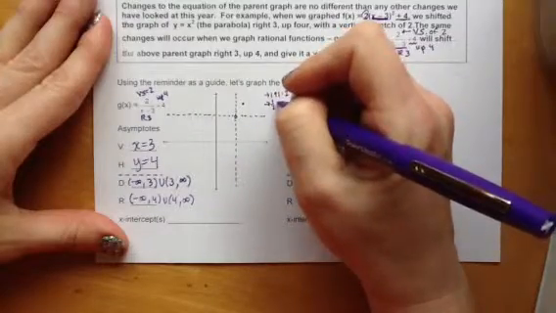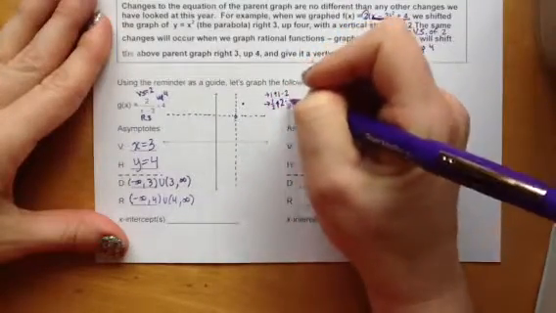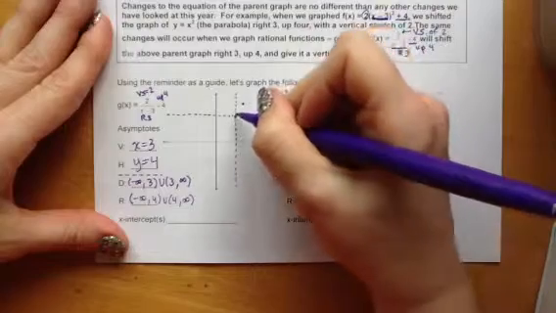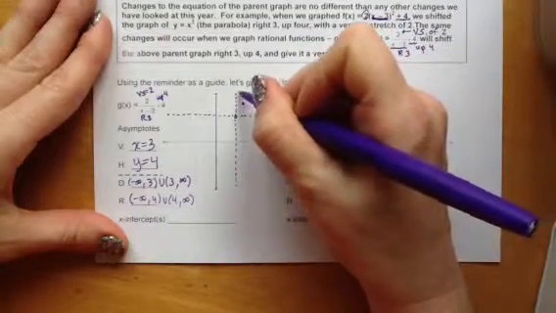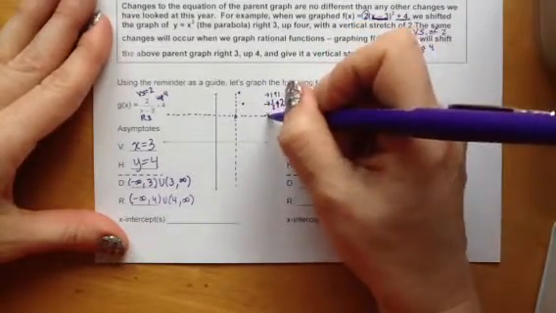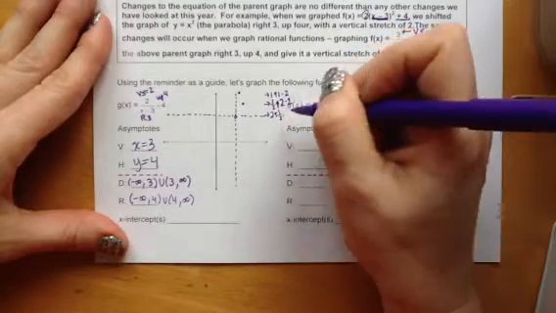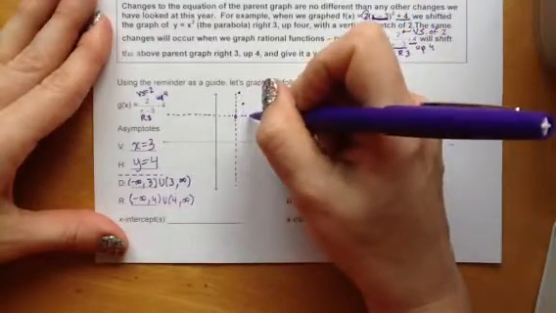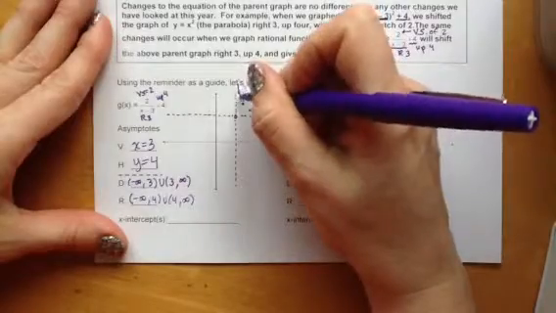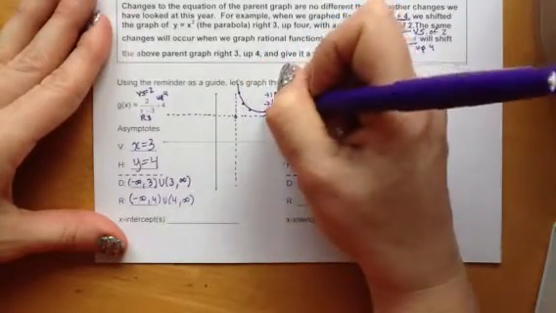Normally we'd go over a half and up 2, but now we've got to multiply that times 2. So we'll go over a half and up 4. And we'd normally go over 2 and up a half, but we're going to multiply that by 2, so we'll go over 2 and up 1. And that gives us the branch up here.